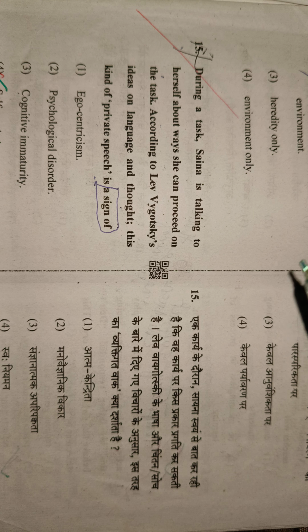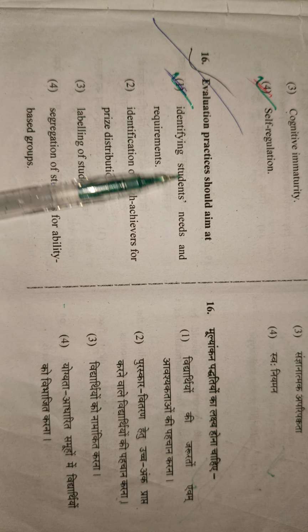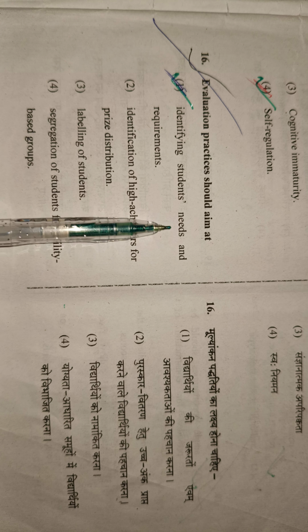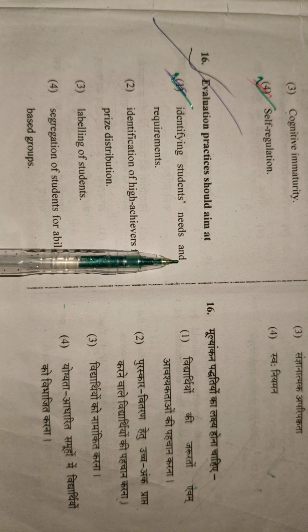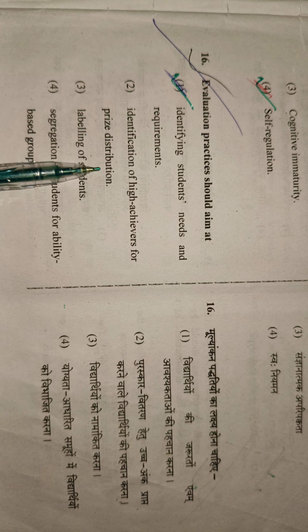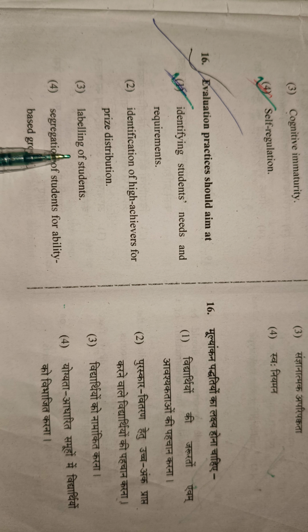Next question. Evaluation practices should aim at. Options: identifying student needs, the requirement; identification of high achievers for prize distribution; leveling of students; segregation of students for ability based groups.